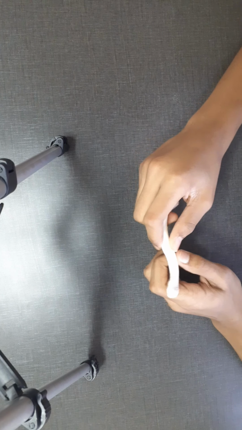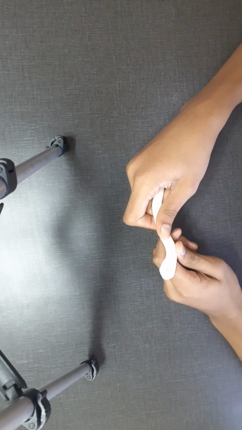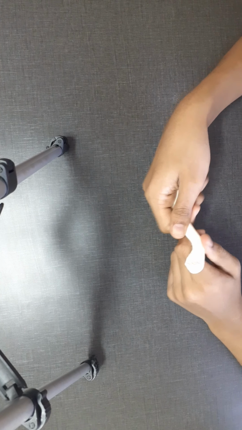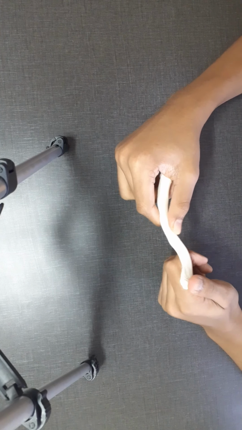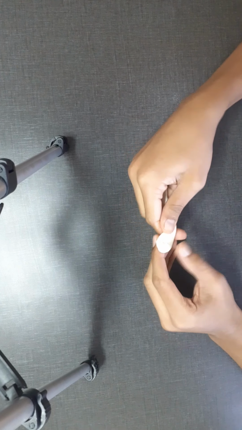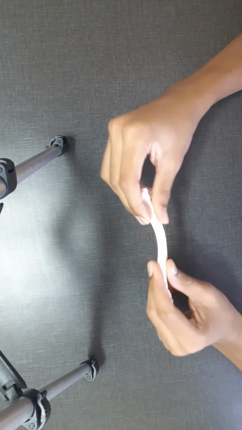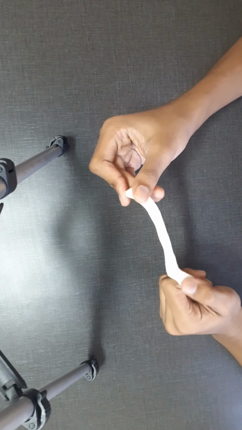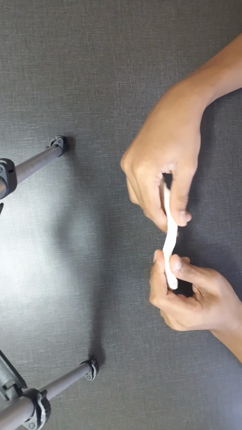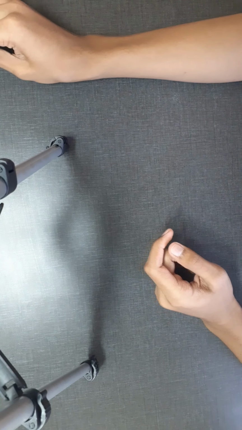Then over here are the trapezoid and conoid parts of the coracoclavicular ligament, and there is the trapezius muscle. So basically it goes here and here. So the clavicle doesn't have many muscles attached. So this is about the clavicle.